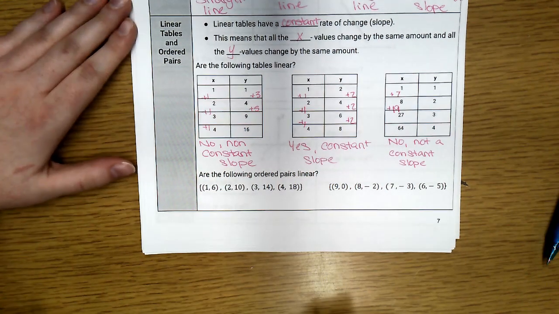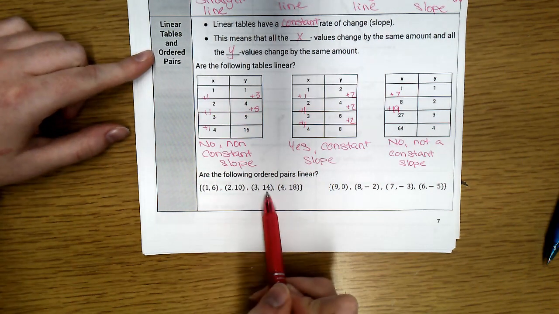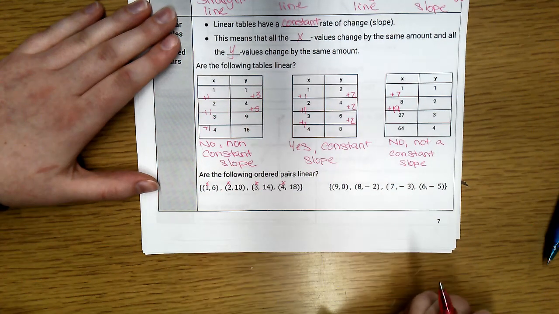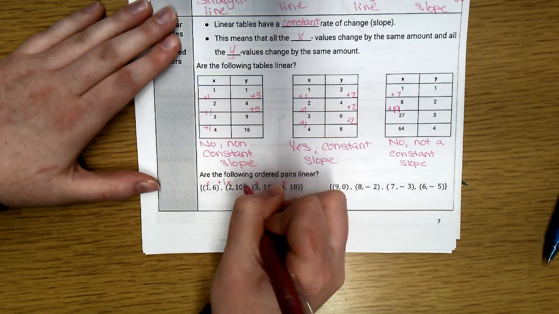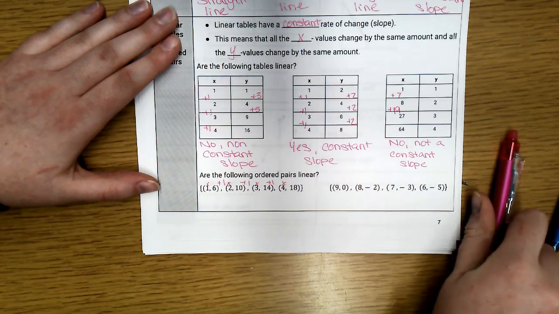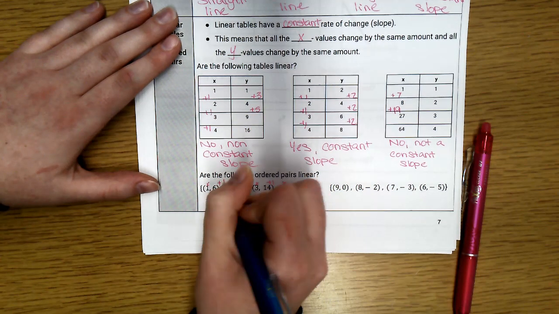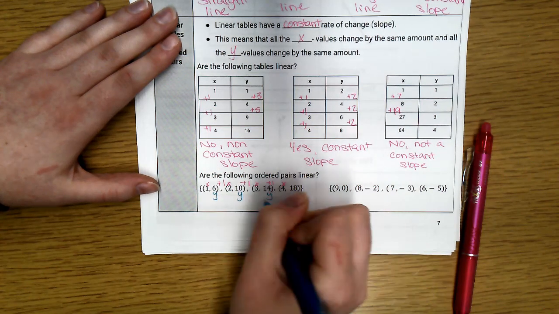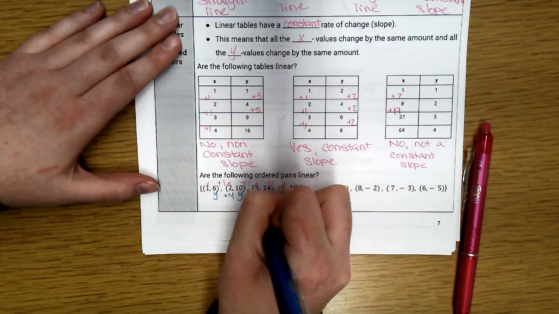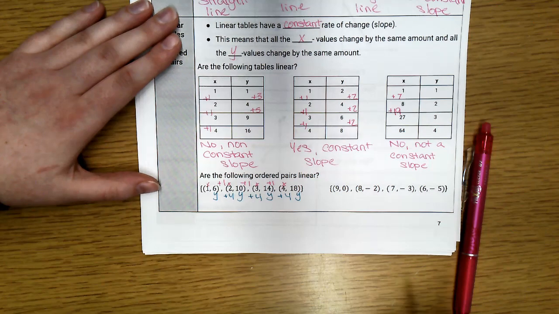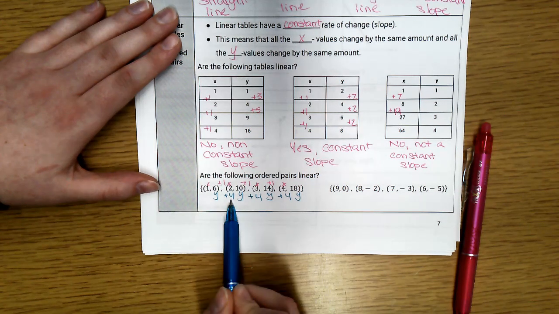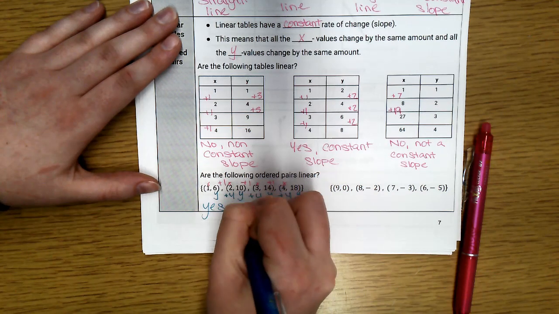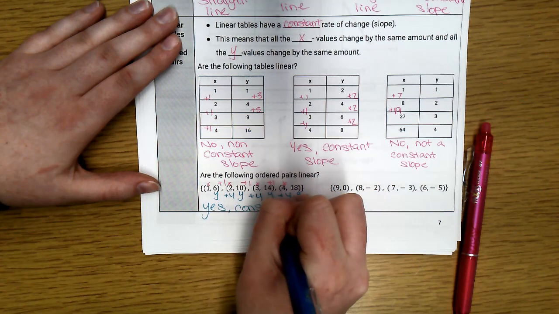Last up, I've got ordered pairs down here. Remember, that's just a list of points. I'm looking at my x values first. Remember, those are the first numbers. Looks like I'm adding 1 every time. And if we look at my y values on the bottom, I'm doing plus 4 each time. So since I'm changing by the same amount each time, this is linear. And I say constant slope for my reason.